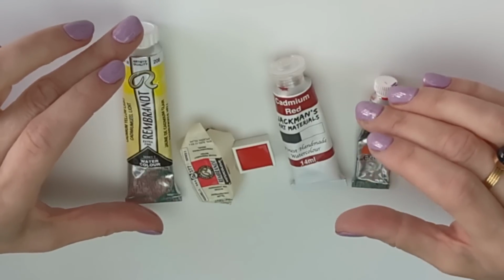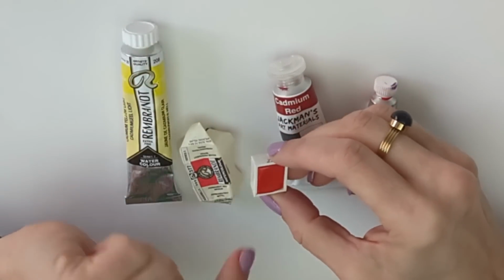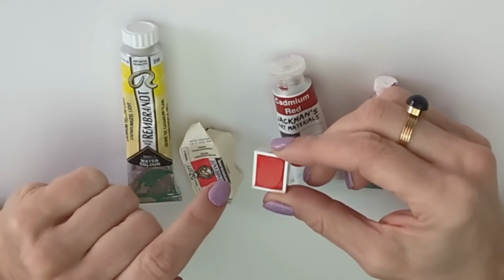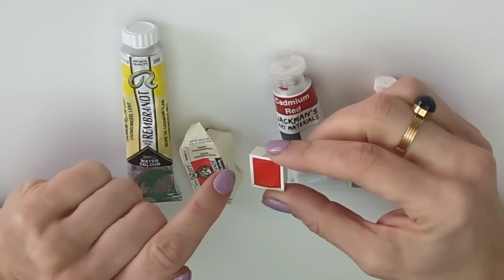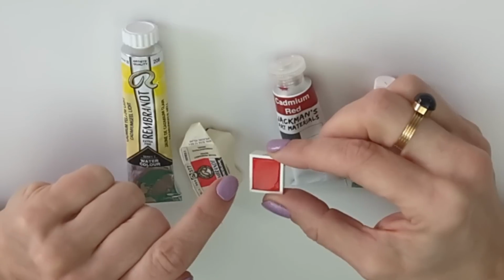Pan paints, sometimes called blocks or cakes, will come in two sizes generally. This size here is called half pan, and then you get full pan, which is double the size. Now these are made to fit into standard watercolor paint pans. You can buy empty tins and fill them with your own colors.